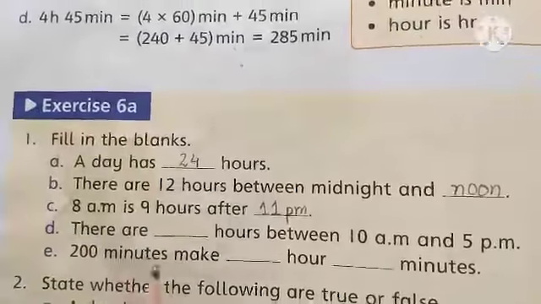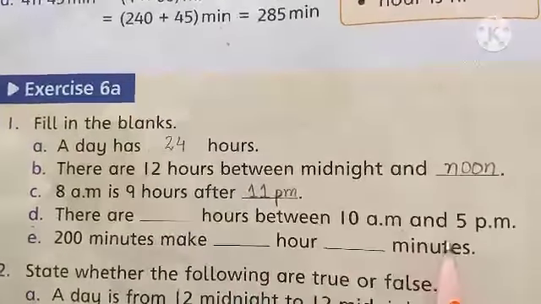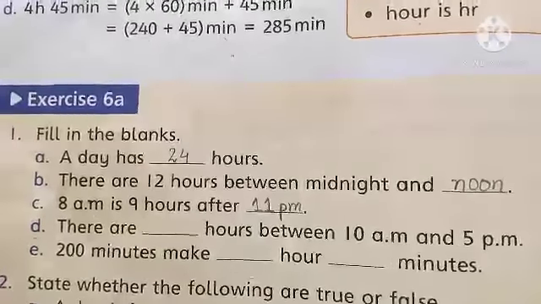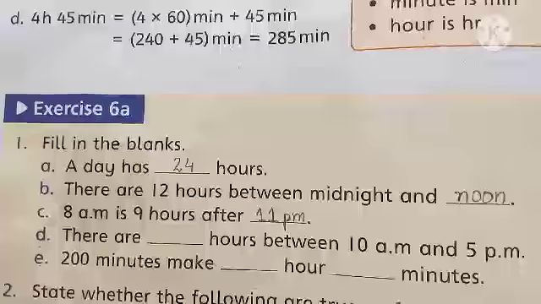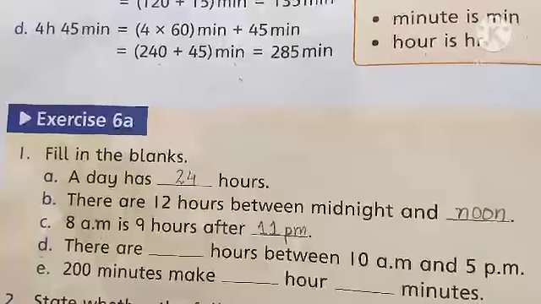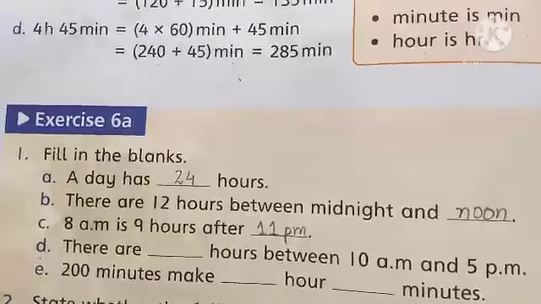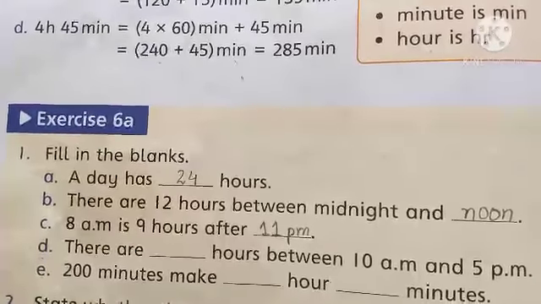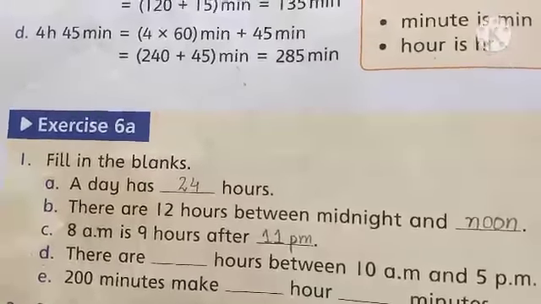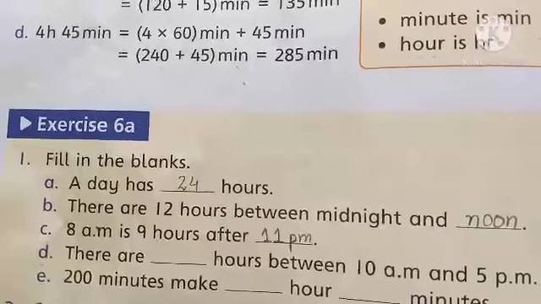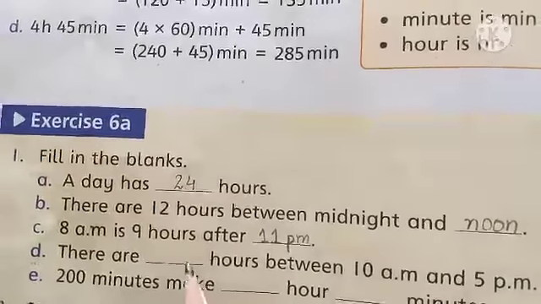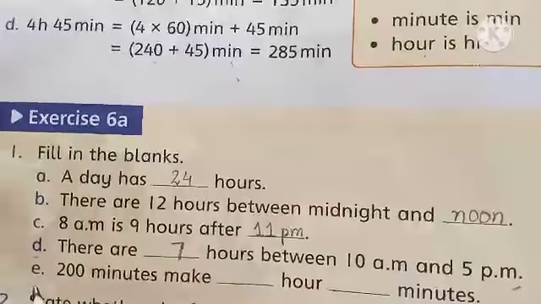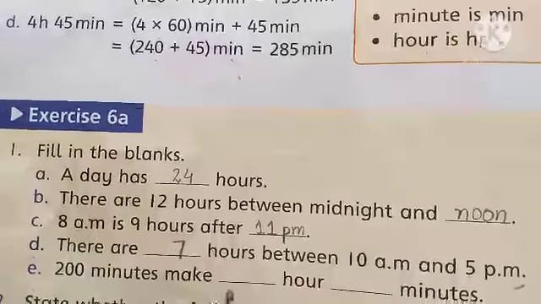The next part D, there are dash hours between 10 a.m. and 5 p.m. 10 a.m. to 11 a.m., 1 hour. 11 a.m. to 12 p.m., 2 hours. 12 p.m. to 1 p.m., 3 hours. 1 p.m. to 2 p.m., 4 hours. 2 p.m. to 3 p.m., 5 hours. 3 p.m. to 4 p.m., 6 hours. 4 p.m. to 5 p.m., 7 hours. So there are 7 hours between 10 a.m. and 5 p.m.